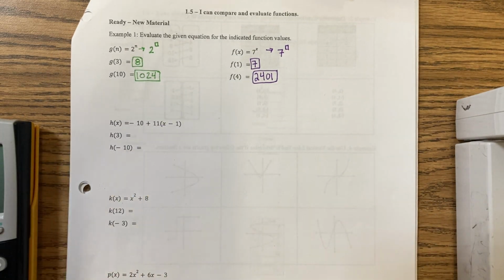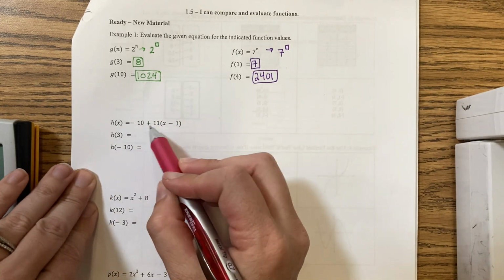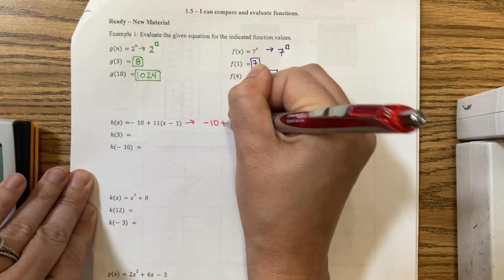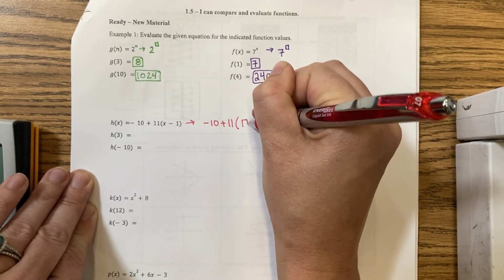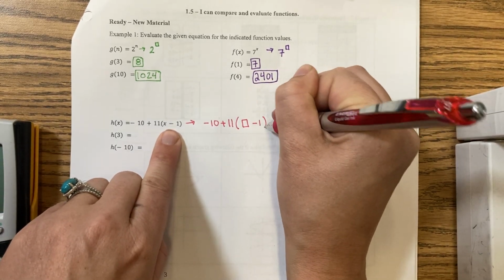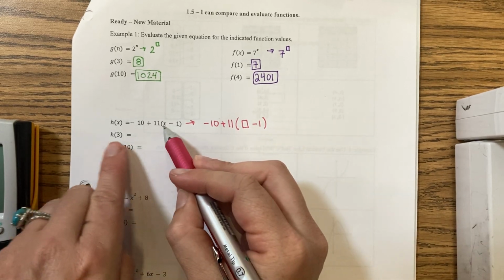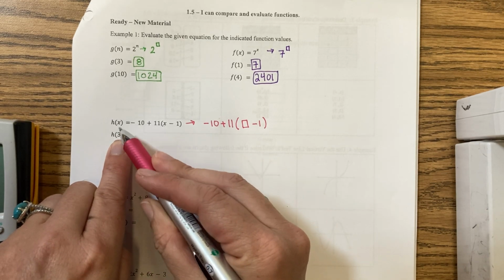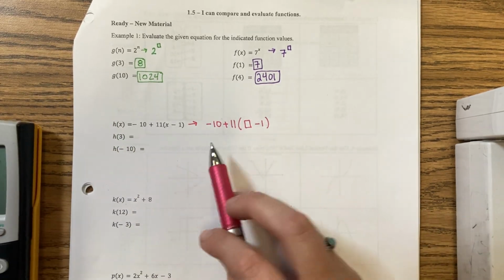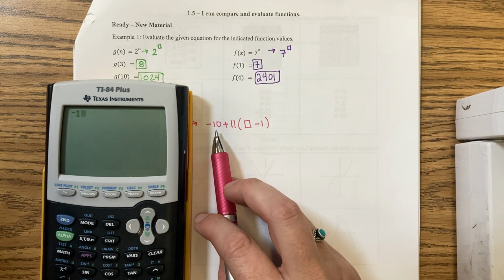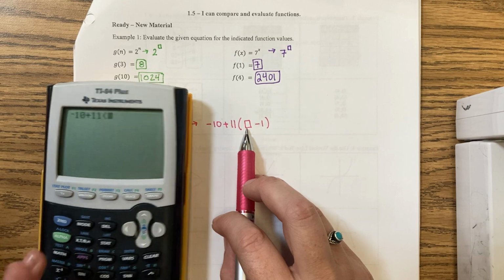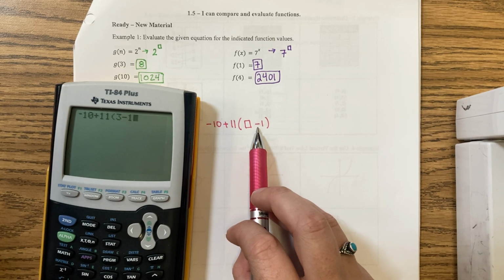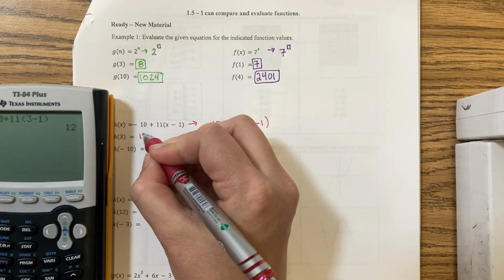In our next example, we have no powers. You'll notice everything's in the same line, no powers. When I envision it, I have a -10 plus an 11, parenthesis. I have a blank where the x is, -1. This is where I'm going to plug in the number they're asking for. That's what the variable x, when I have a variable, they're wanting me to plug it into its place. So I'm going to type in -10 plus 11, parenthesis. They want a 3 first, so I'm going to put a 3, -1, close, enter, is 12.